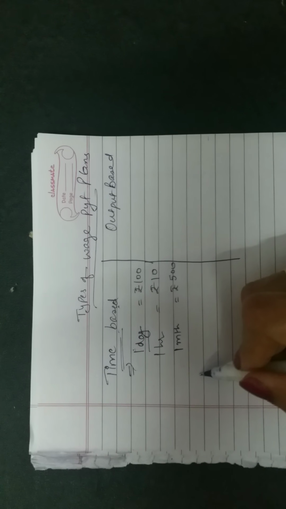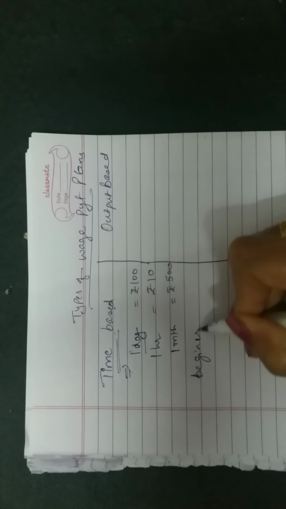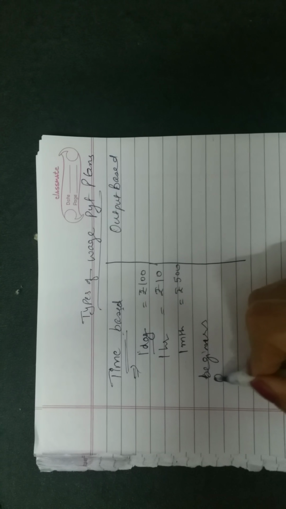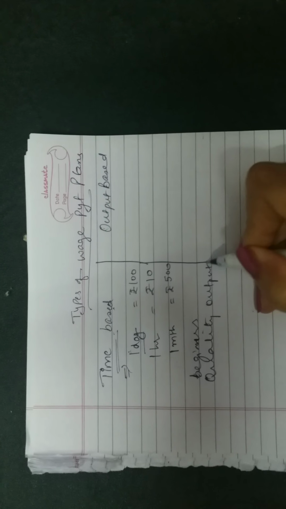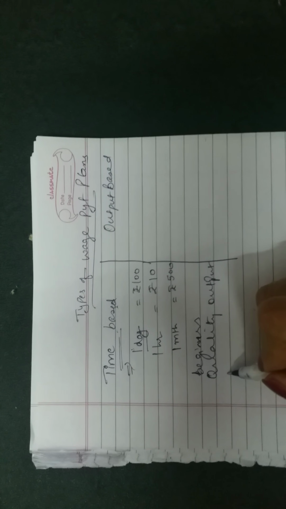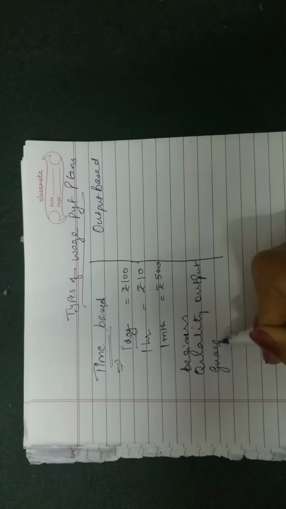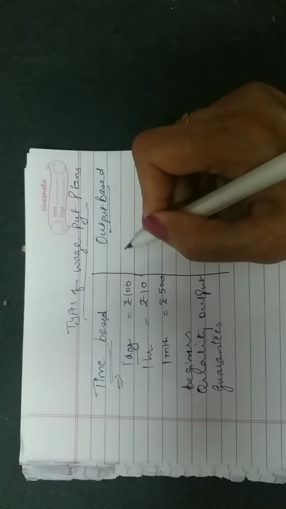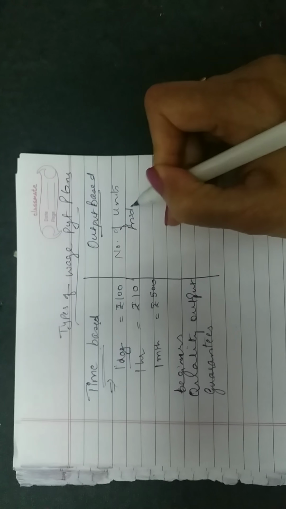The time based system is good for beginners, and it is good in case you want quality output. And this is a method which guarantees wage payment. But on the other hand, output based is on the basis of the number of units produced.